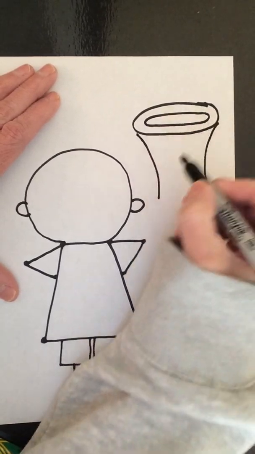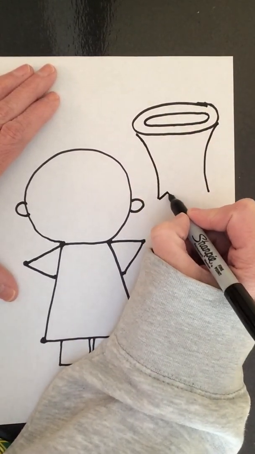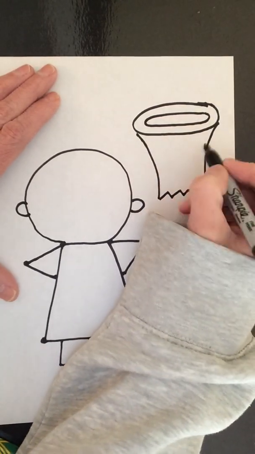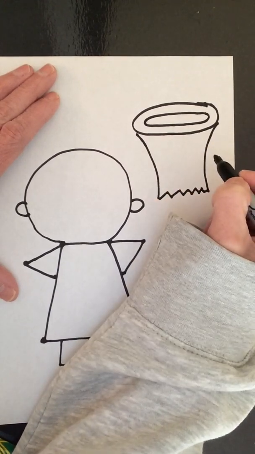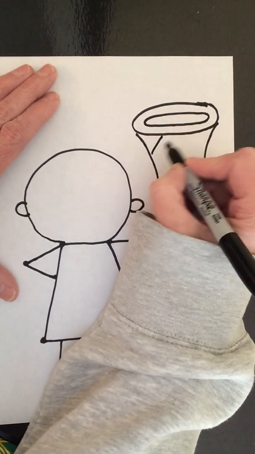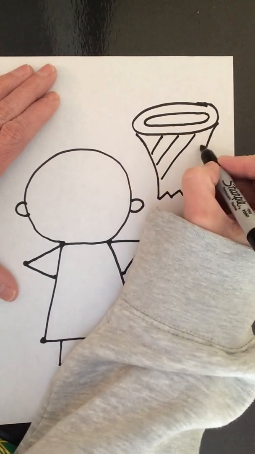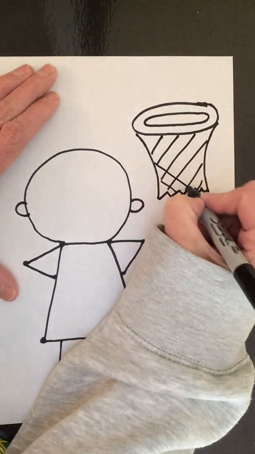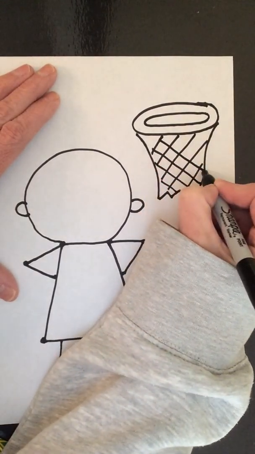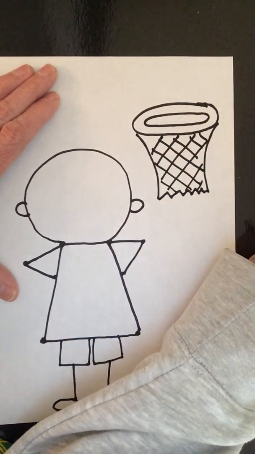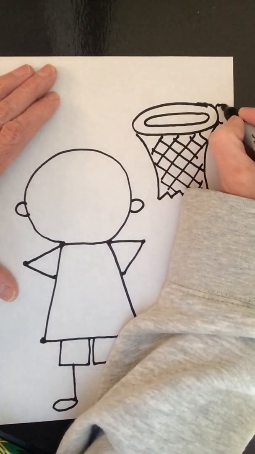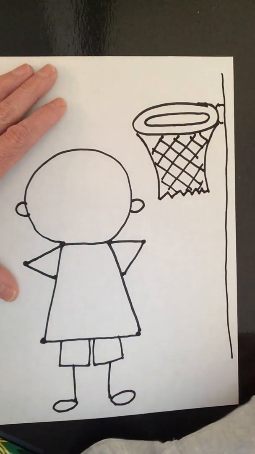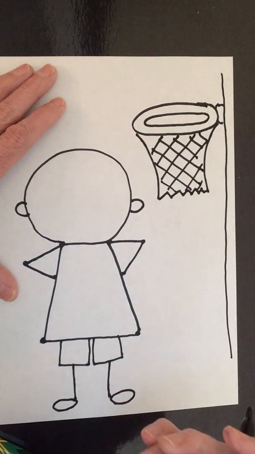I drew another oval inside, and just curve these lines down. A little zigzag at the bottom, then you can do a little crisscross. It'll look like the basketball net. That's just drawing slanted lines this way, and again this way, slanted lines. There we go. And we'll connect that basketball net to a pole. It just comes down the side of the paper like that. And you can see all that.